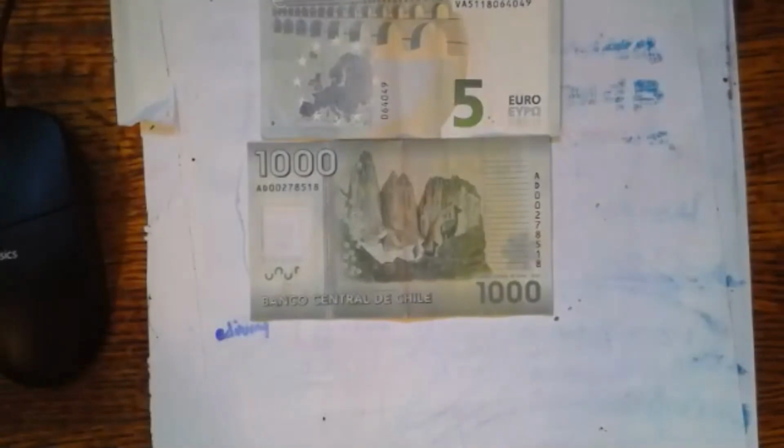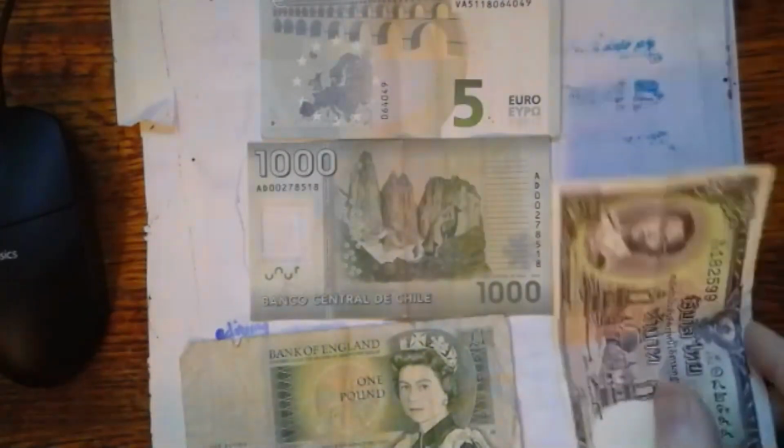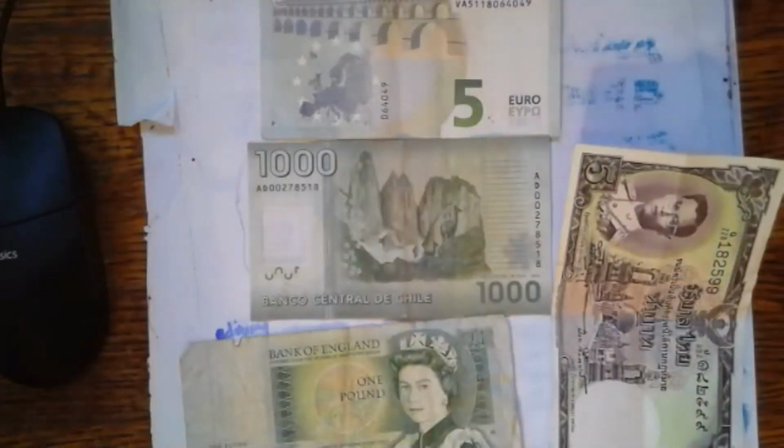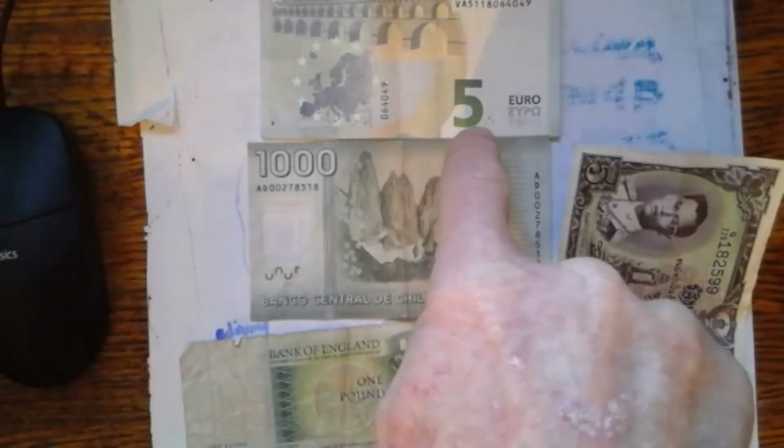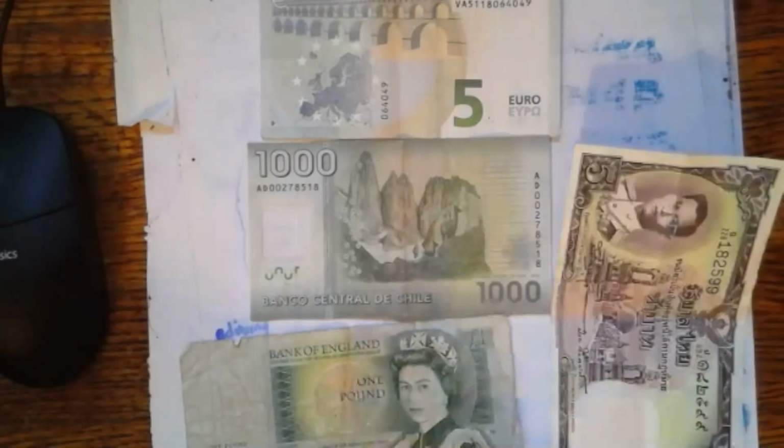So here is a banknote. Here's another one. Here's another one. And there's another one. They're all the same thing, right? Because they're all green? No, they're worth different prices. Okay, so your conjecture is that they have different values. Well, because that one's got a 5 on it. That's got a 1000 on it.